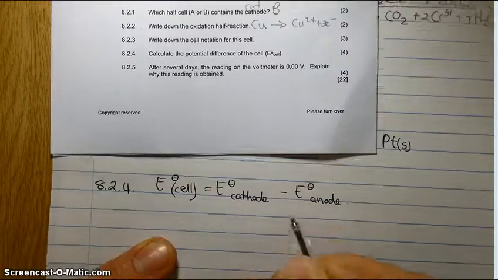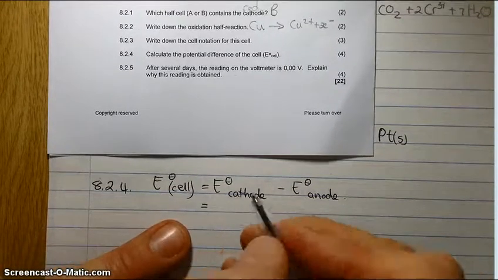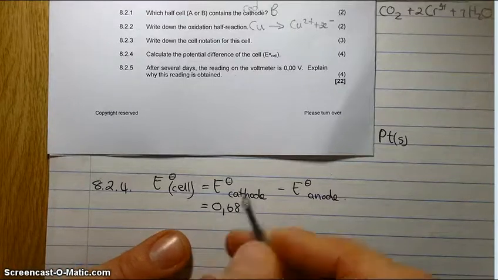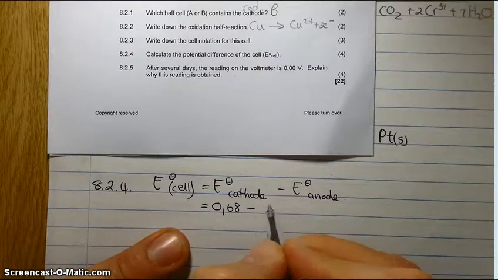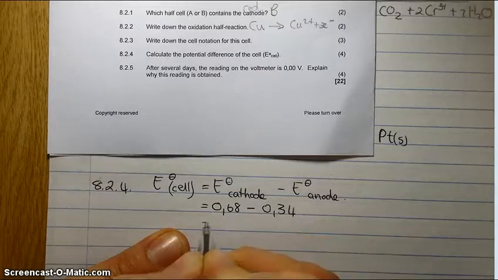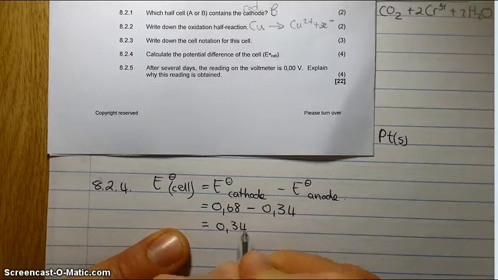You can use any of the three formulas. Cathode, remember, is your reduction. For reduction, we have 0.68, and the oxidation is 0.34 at the anode, and that's 0.34 volts.